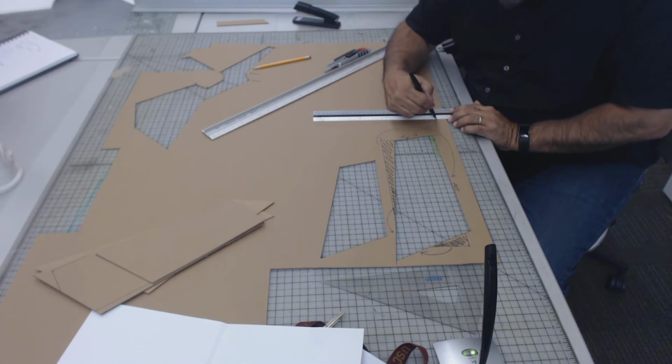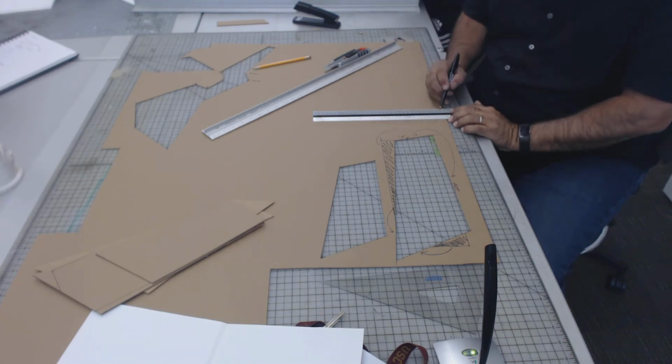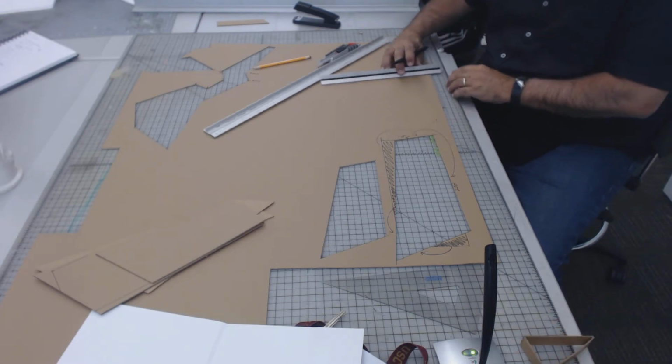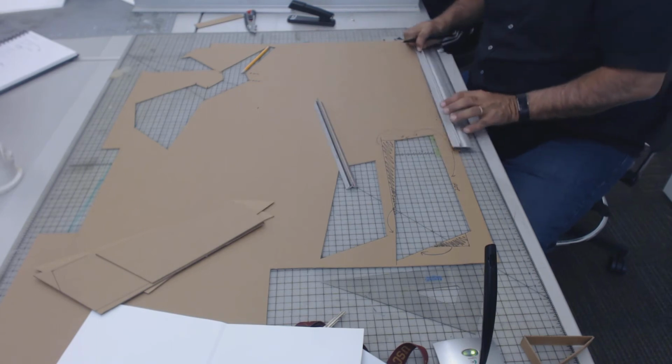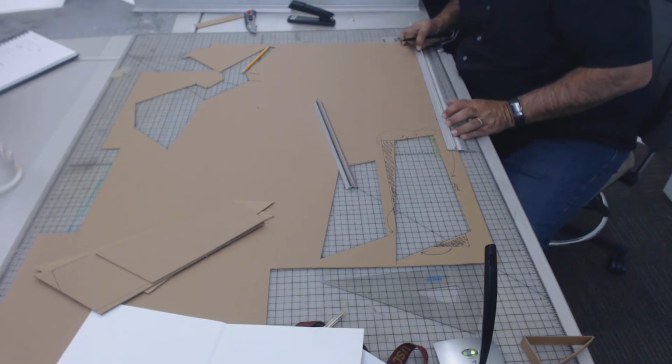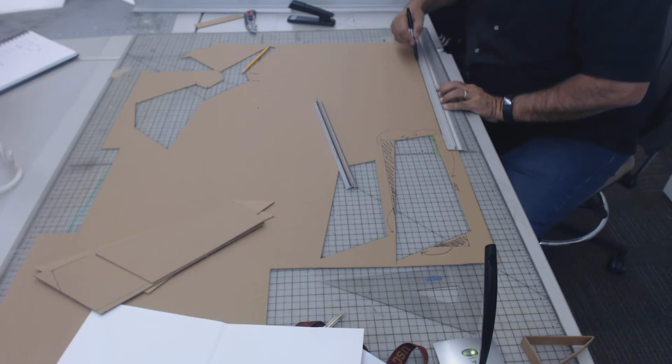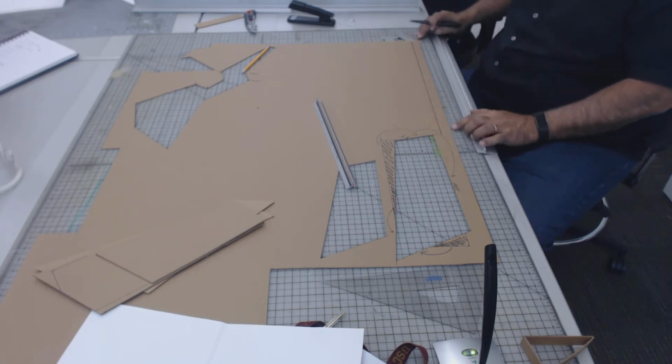So 15 feet is 1/16 of an inch under, the entire amount. And I'll do the same thing over here. So that is a strip that is 15 feet tall, all the way across there.